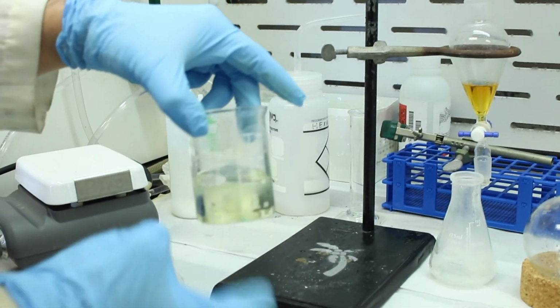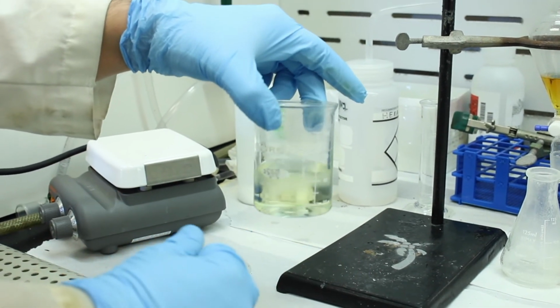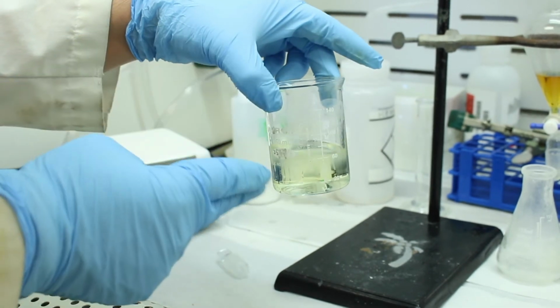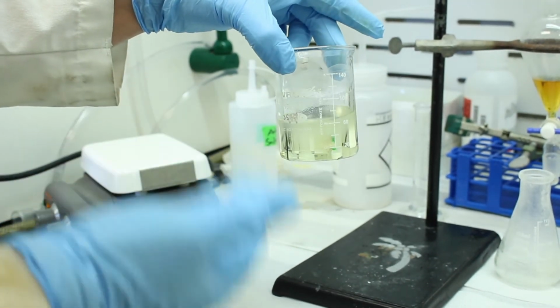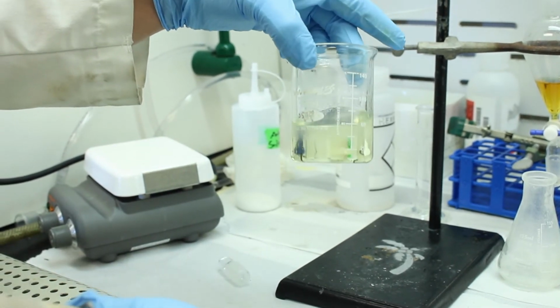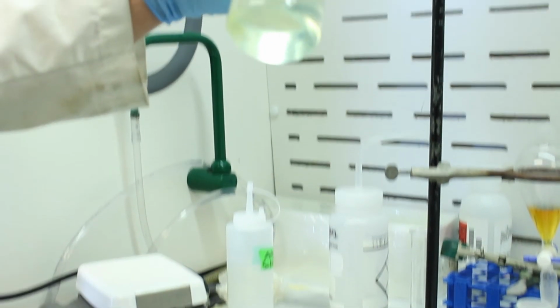So as we boil this away, we're going to put this on a hot plate. As this boils away, the concentration of ether will decrease and the concentration of hexane will increase. So as the concentration of ether goes down, the triphenylmethanol will precipitate, which is our target, but the biphenyl should remain dissolved in hexane because biphenyl likes to dissolve in hexane.